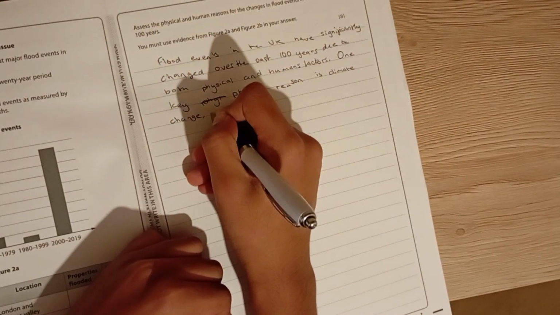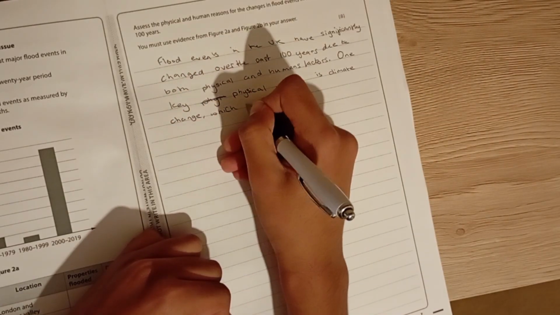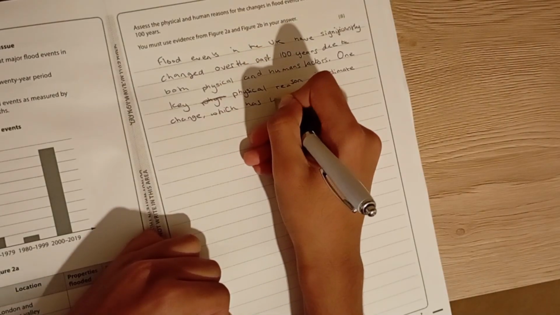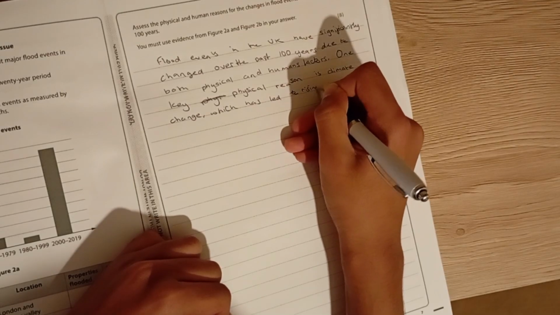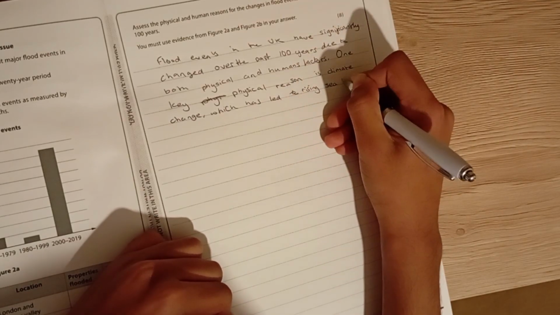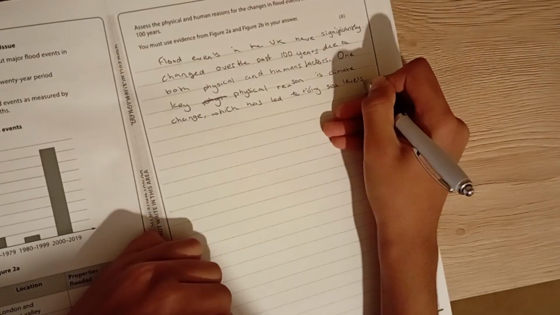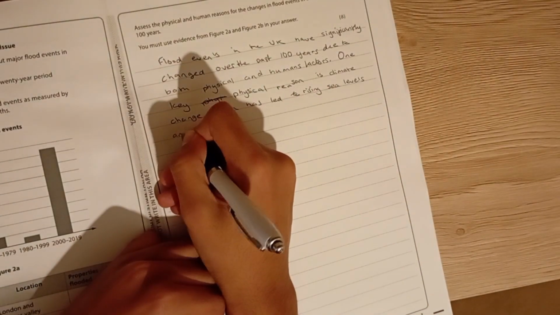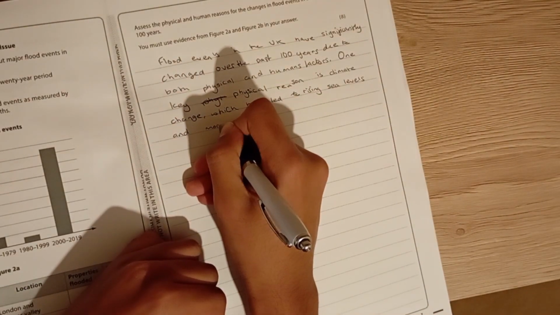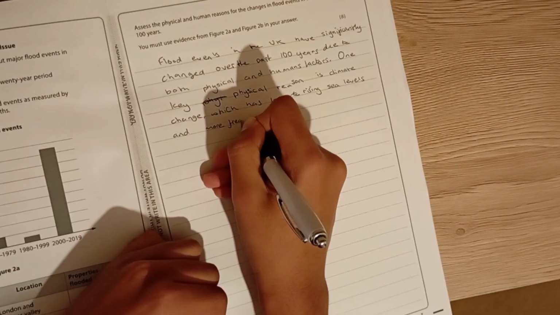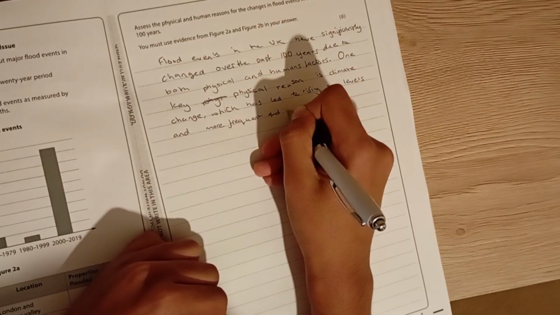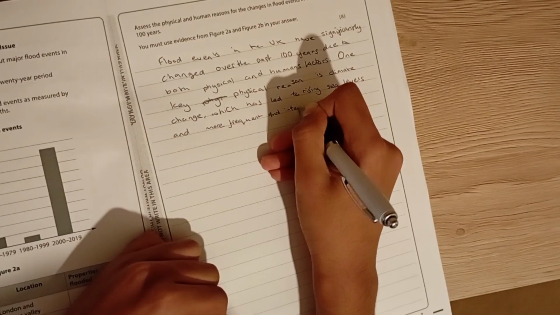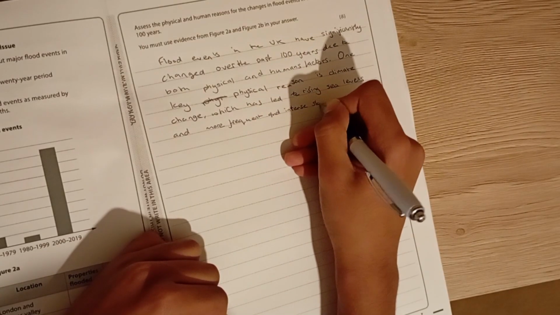Now we also explain by saying which has led to rising sea levels and more frequent and intense storms.